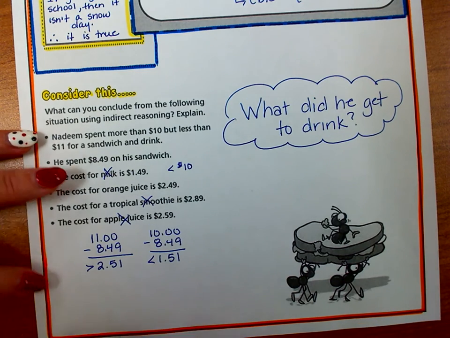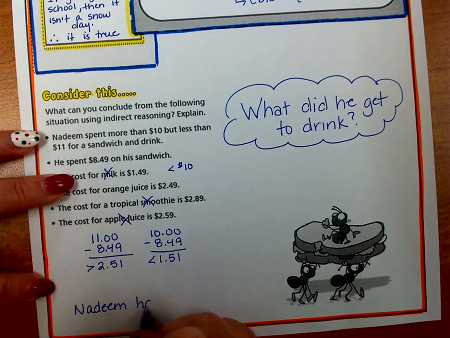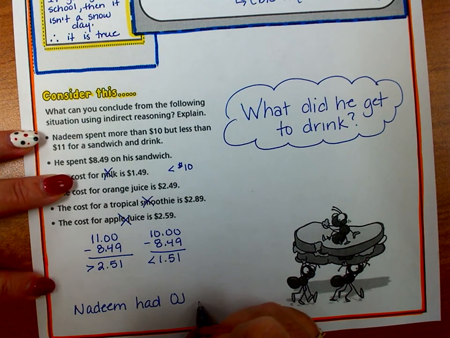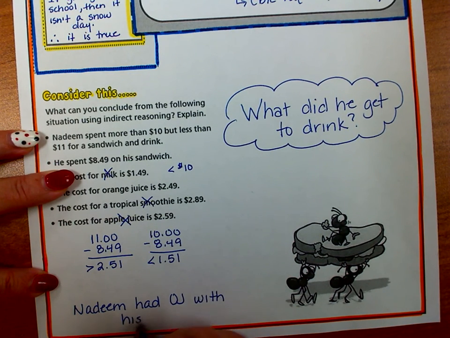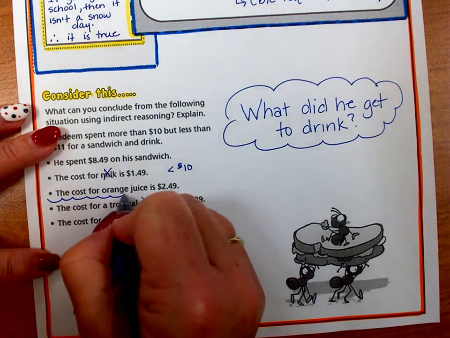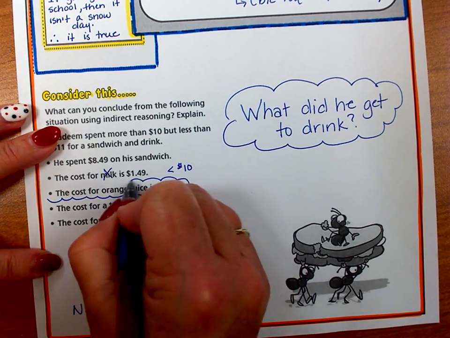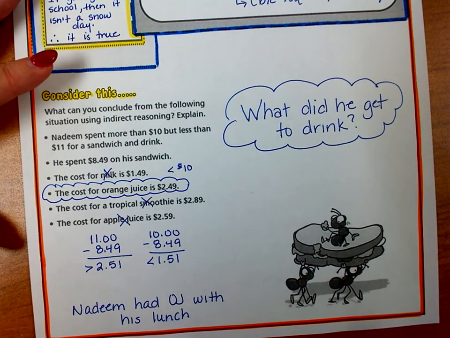So that means that Nadim had orange juice with his lunch. This is the one that's going to fall in with the rest of our reasoning.